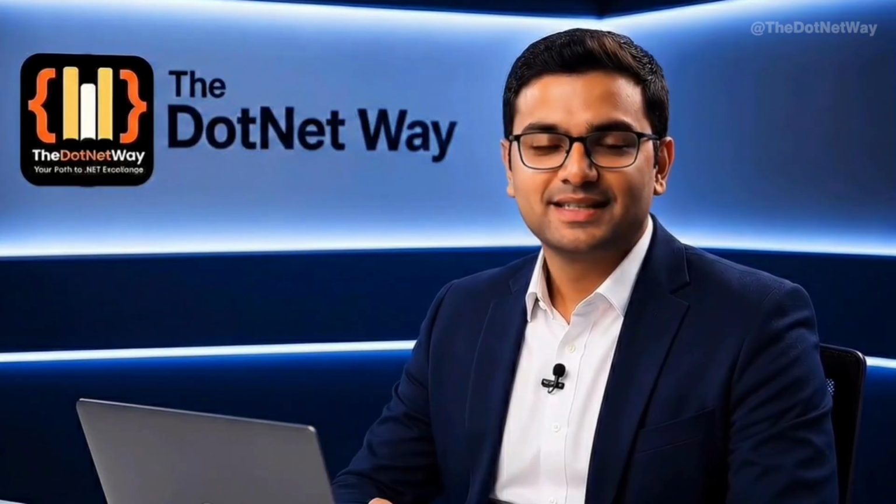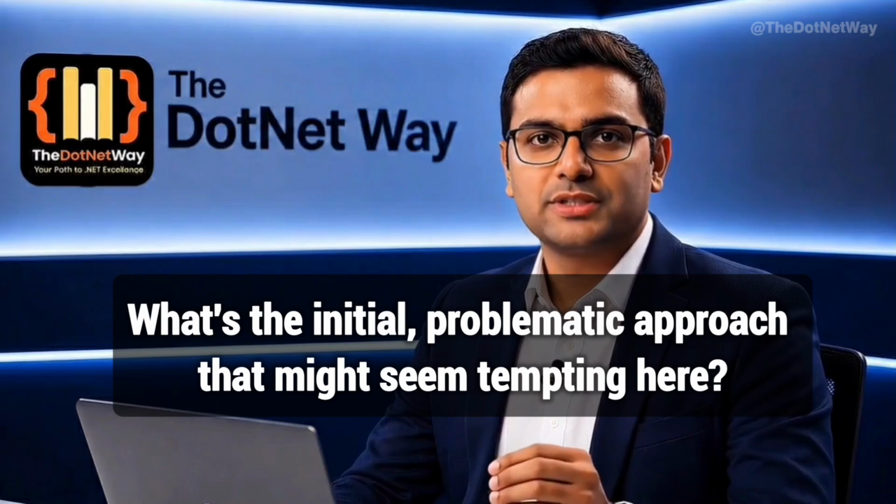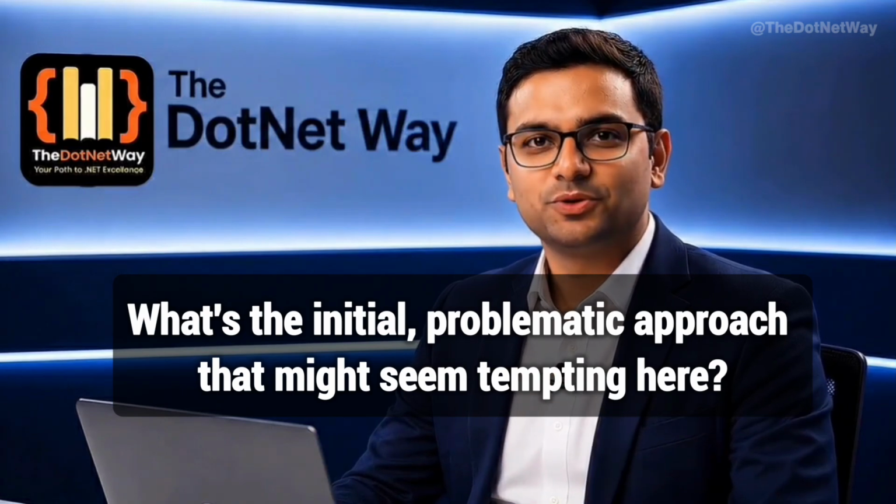Arohi, welcome. Today's scenario is for a simple smart home remote control. The remote has a single programmable button. We need to be able to assign different actions to this button at runtime. For example, one time it might turn on a light, another time it might open the garage door. Furthermore, we need the ability to undo the last action performed. How would you design the system? What's the initial problematic approach that might seem tempting here?